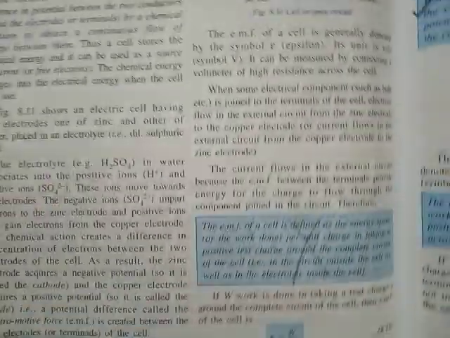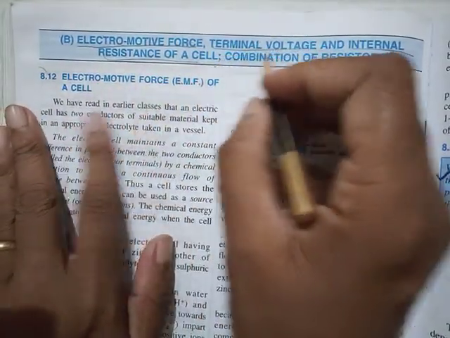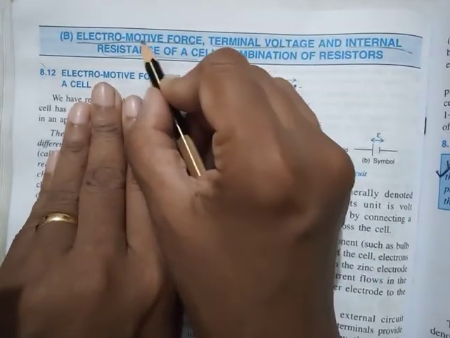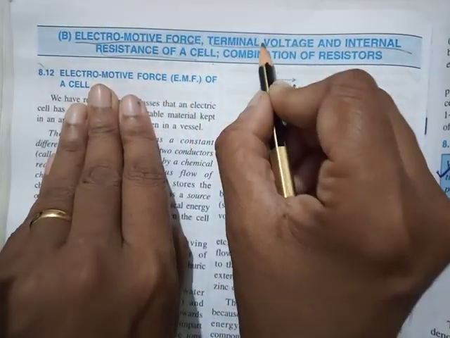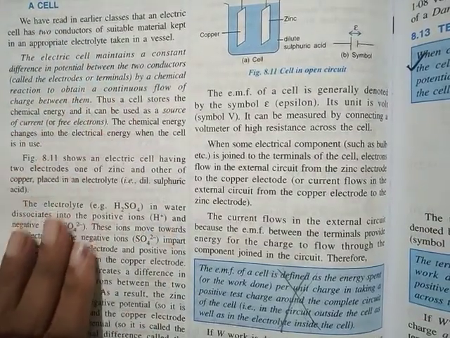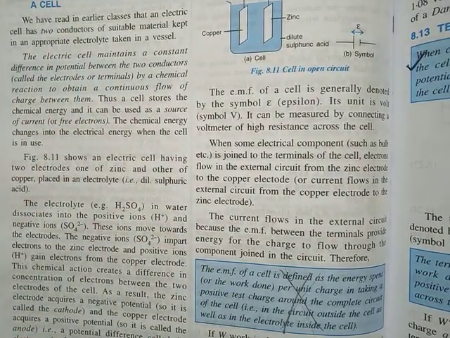Theory, okay, C part of this chapter. Electromotive force, terminal voltage, internal resistance of a cell. So these are new terms: electromotive force, terminal voltage and internal resistance of a cell. So let's try to understand these terms.